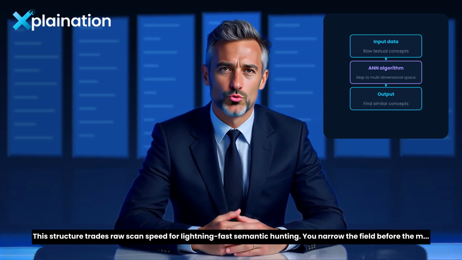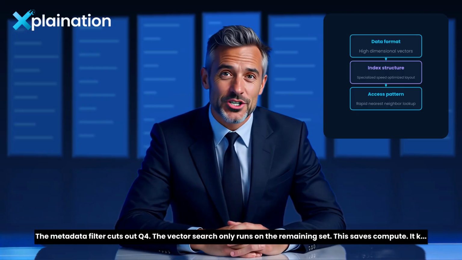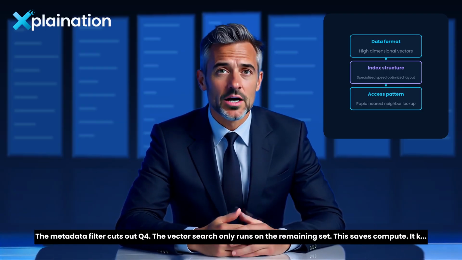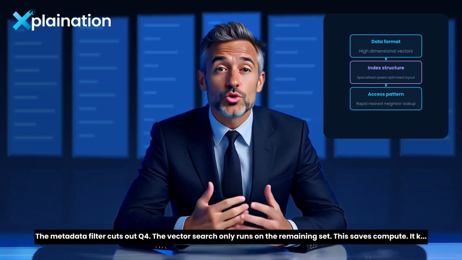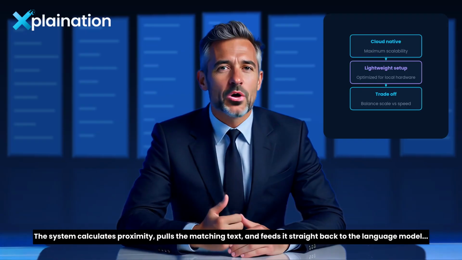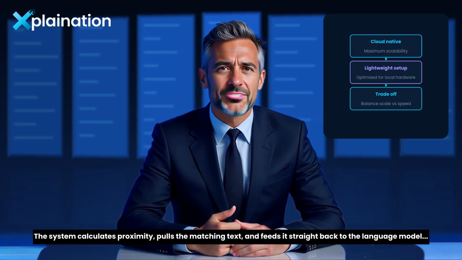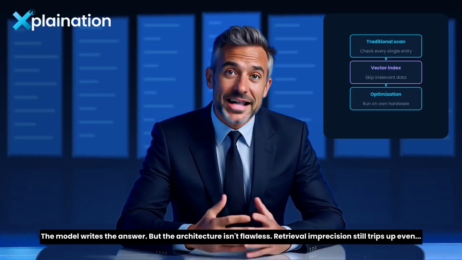You ask about Q3 reports. The metadata filter cuts out Q4. The vector search only runs on the remaining set. This saves compute. It keeps results precise. The system calculates proximity, pulls the matching text, and feeds it straight back to the language model for generation. The model writes the answer.